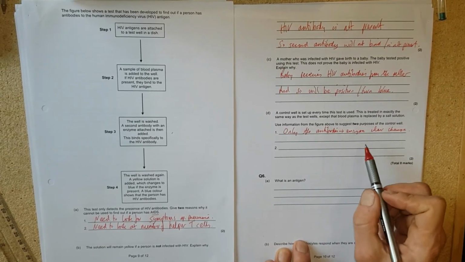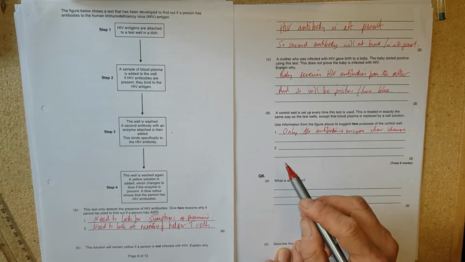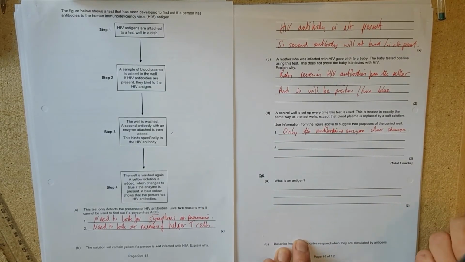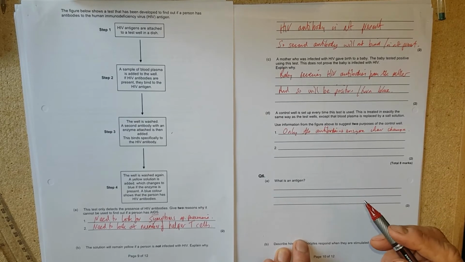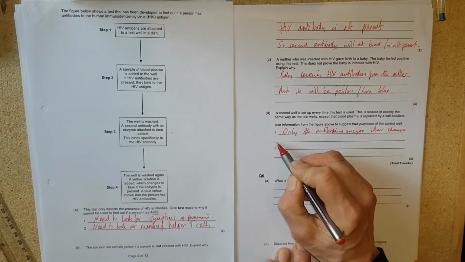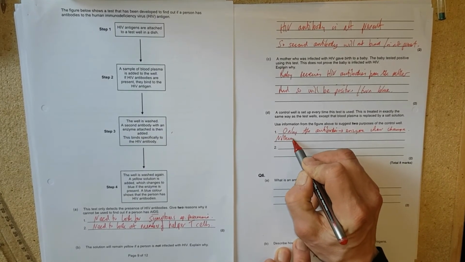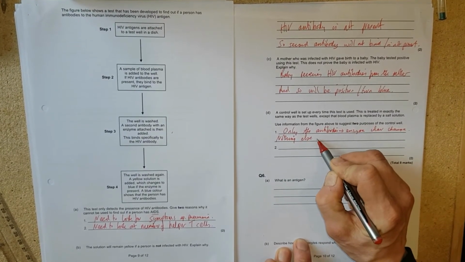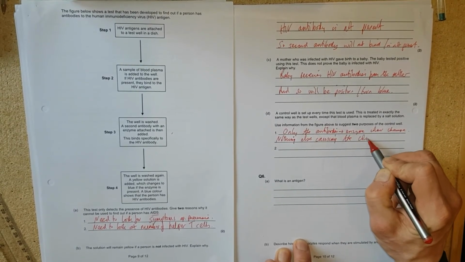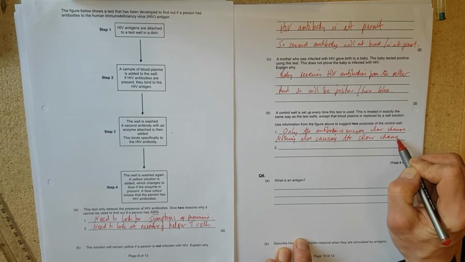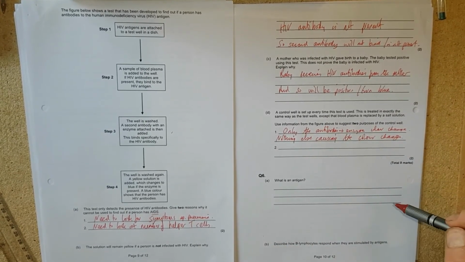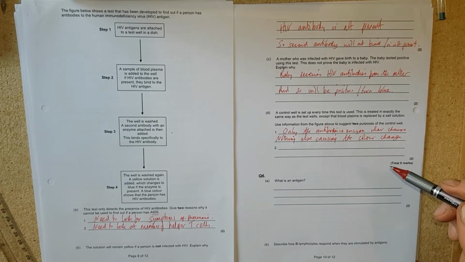So in controls, what we're trying to do is make sure that it's our independent variable, in this case antibodies, that is causing the colour change. We don't want anything else causing the colour change. So the important thing here is nothing else causing the colour change. Because if we use this salt solution and there's a colour change, then we've got a problem with our test.